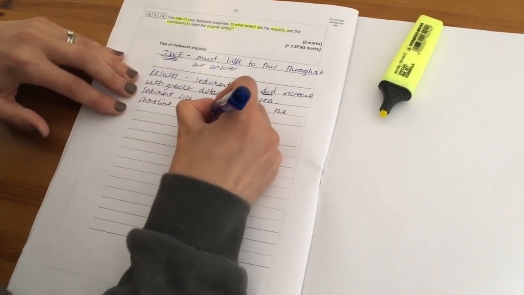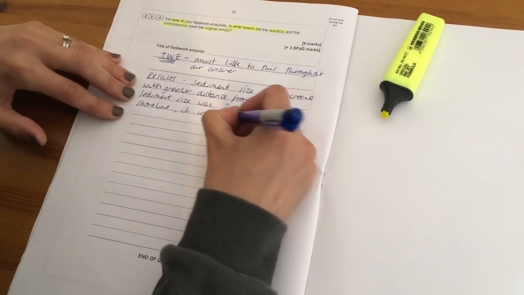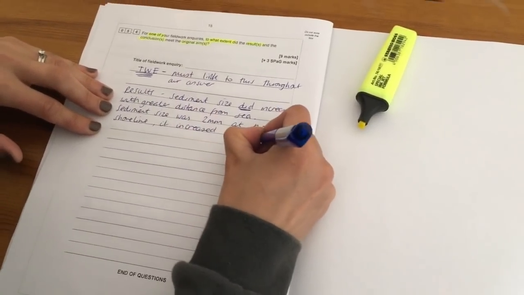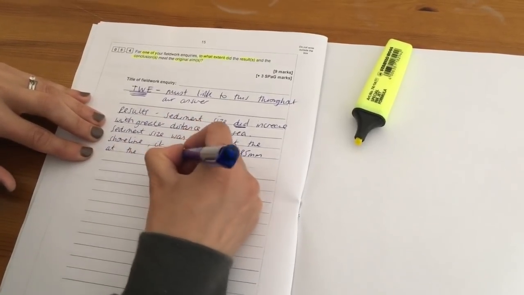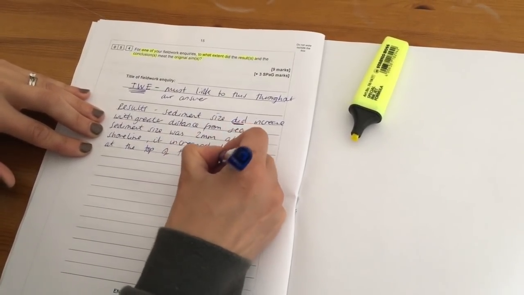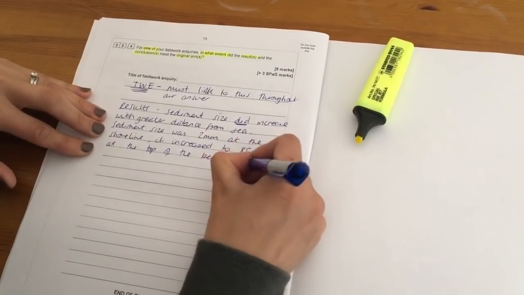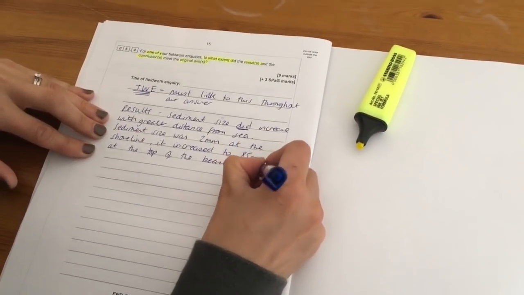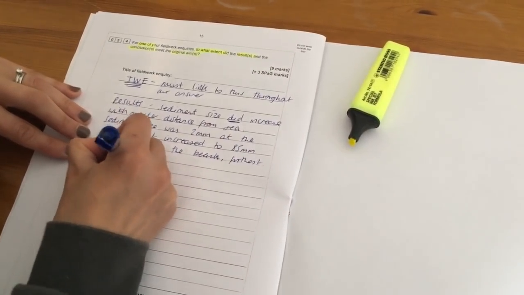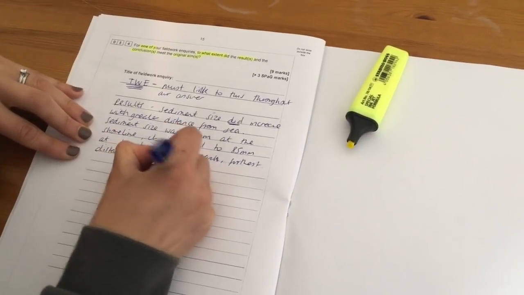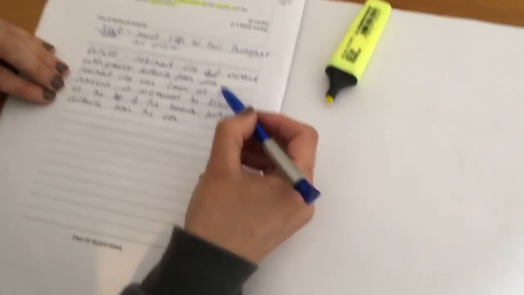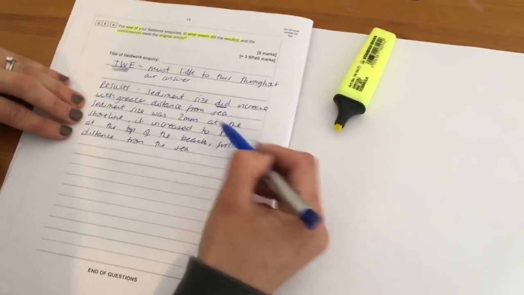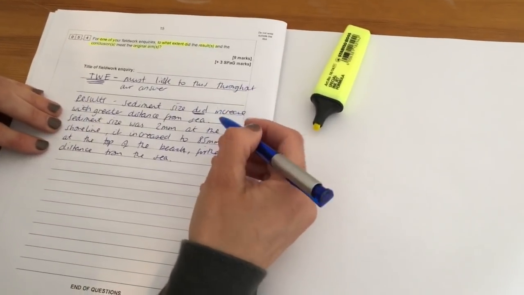It increased to 85 millimetres at the top of the beach, furthest distance from the sea. Okay, so our results, we already know that our results do meet our original aim, okay?